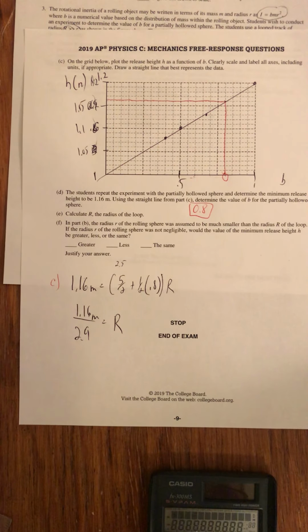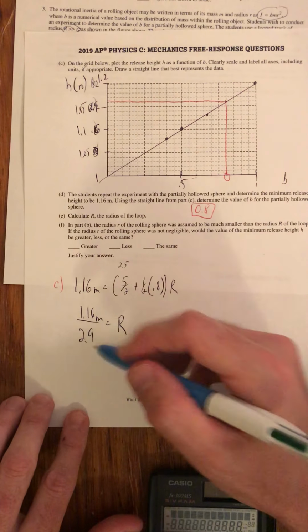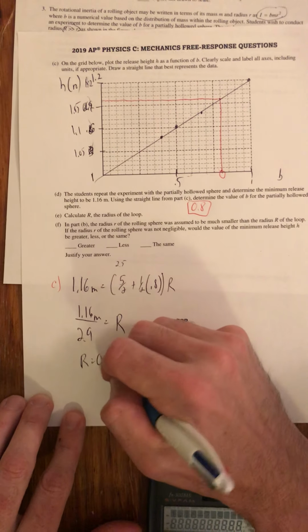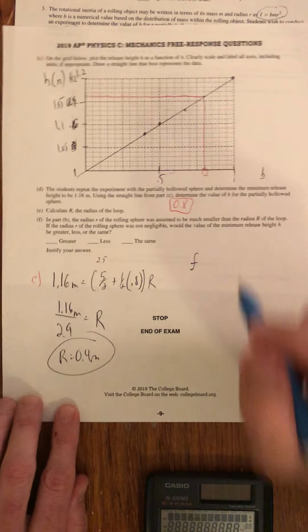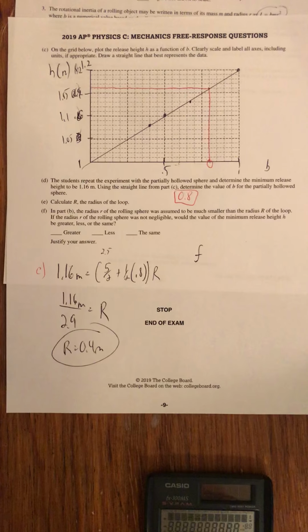The physics was the first two parts of this, and the rest is just nonsense. Hopefully F is more interesting. Okay. Oh, yes, it is. The little radius r of the rolling sphere is assumed to be much smaller than R. If radius r is not negligible, would the value of the minimum release height be greater, less, or the same?